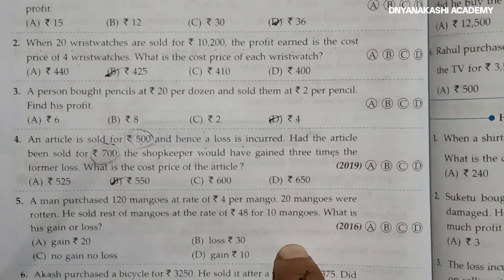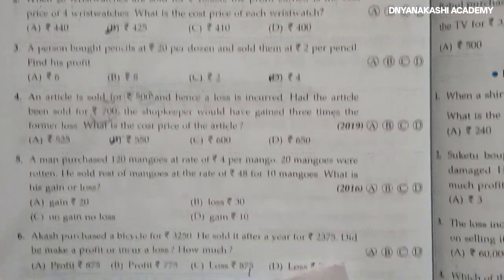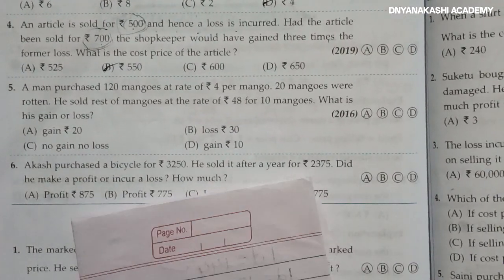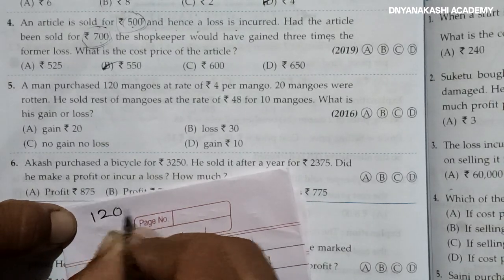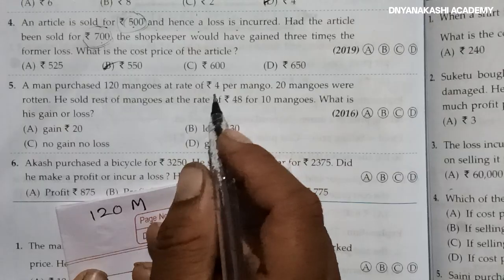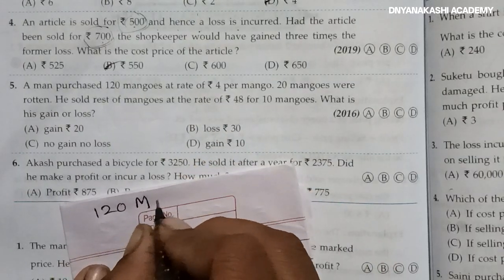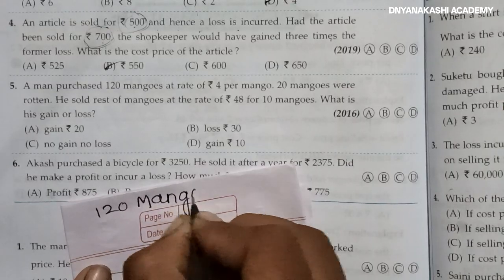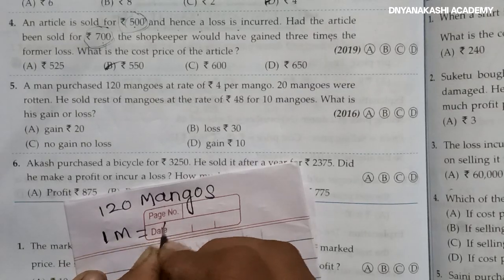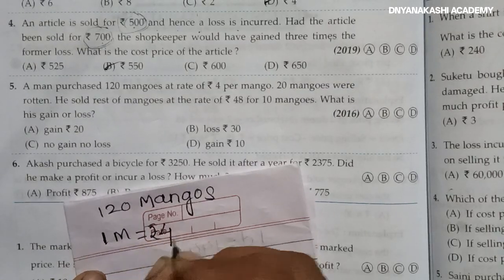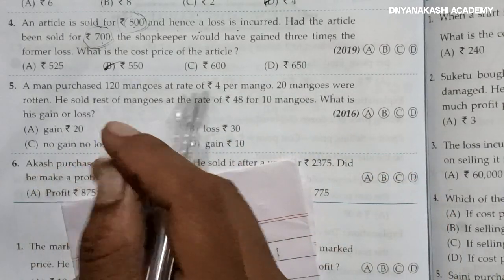And next, the fifth question. A man purchased 120 mangoes at a rate of 4 rupees per mango. In total, how many mangoes? 120 mangoes. 1 mango is equal to 4 rupees. 20 mangoes are rotten.